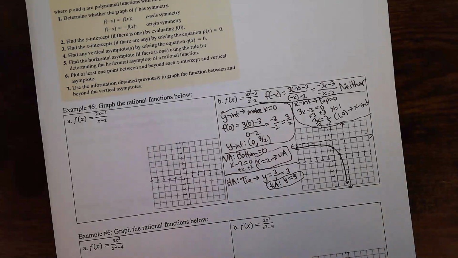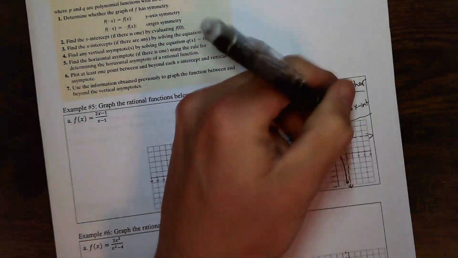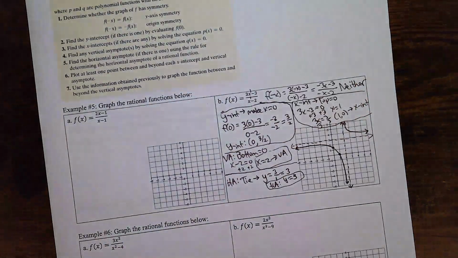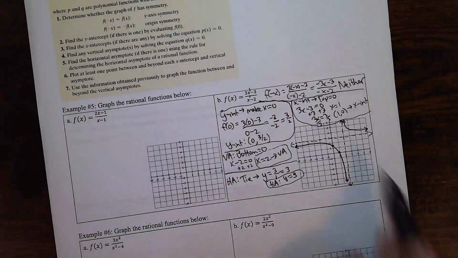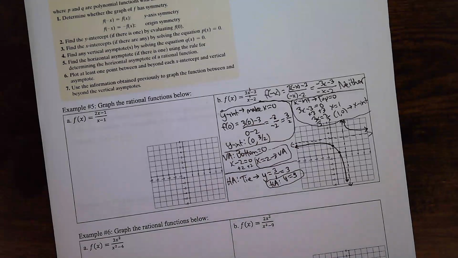Now, where's your other curve going to be? Most rational functions have at least two distinct curves. If it's just a rational with a power of 1, the second one will be diagonal. If it's squared, then it's going to be symmetric about the vertical asymptote. And so this is my graph.